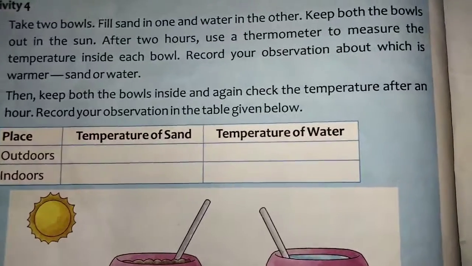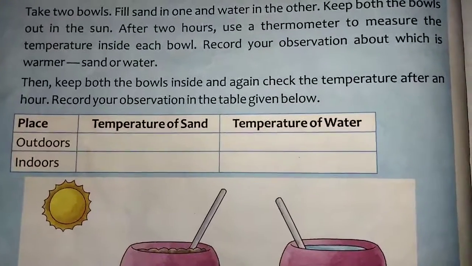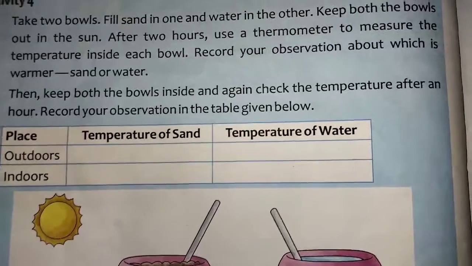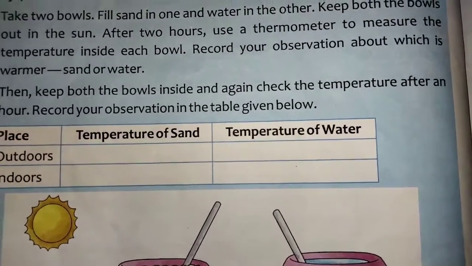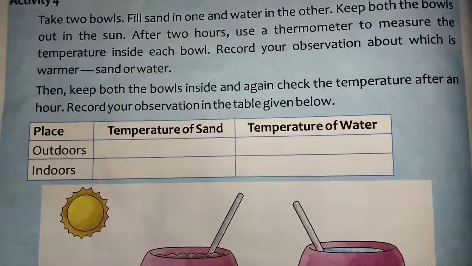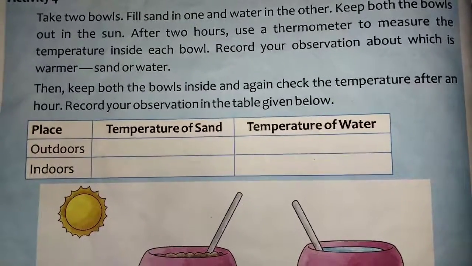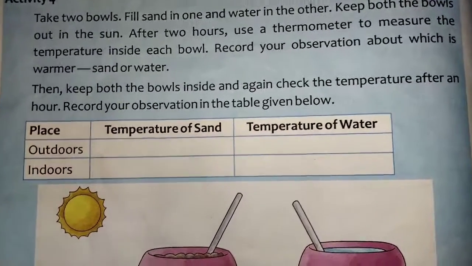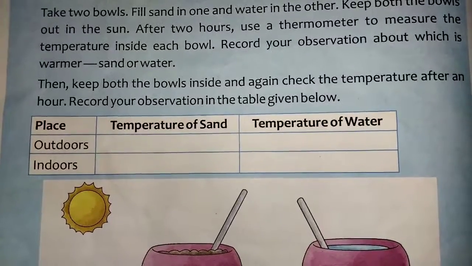Then keep both the balls inside again. Check the temperature after an hour. Both the balls you have to keep inside and check the temperature. Record your observation in the table given below.